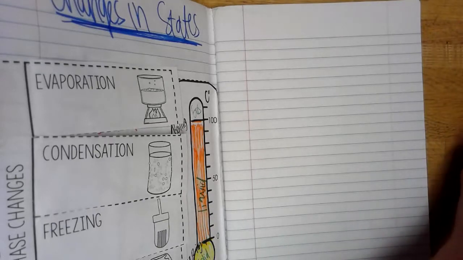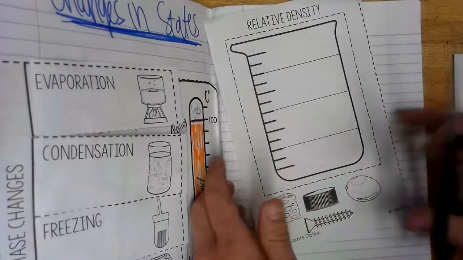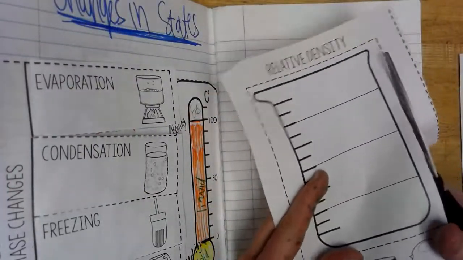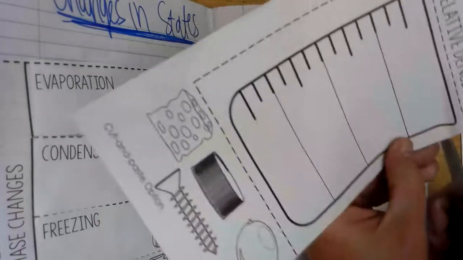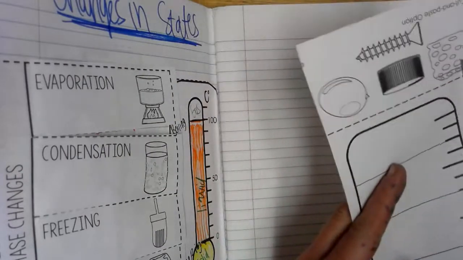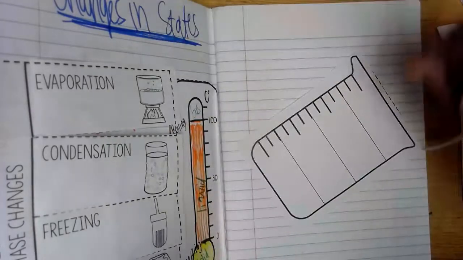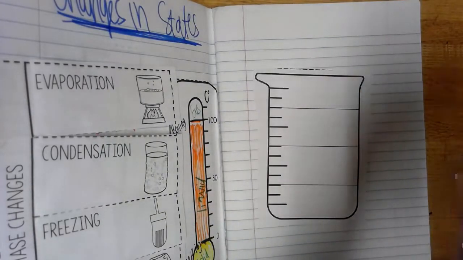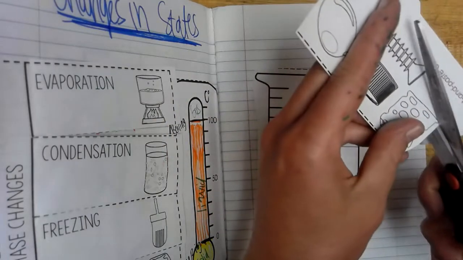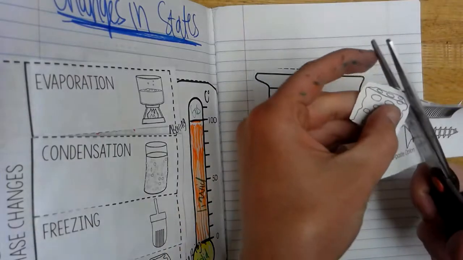Okay. So the first thing we are going to put in is the density column here. We are going to cut this out. You can cut it out exactly, or you can do the square with the dots. So there's that. And then we have here a sponge, a bottle cap, and a screw. I'm going to cut these out real quick.